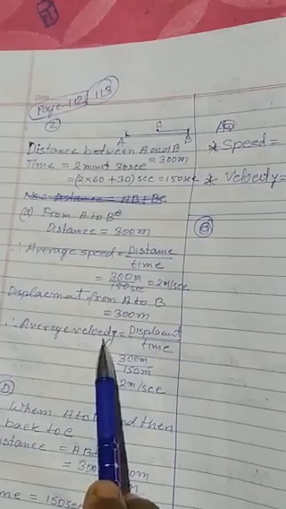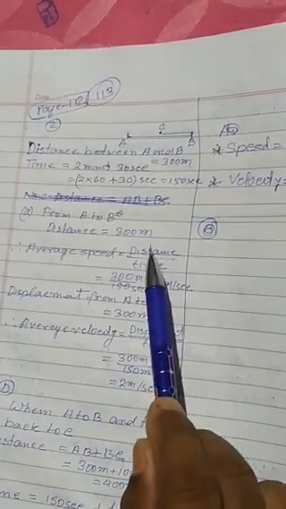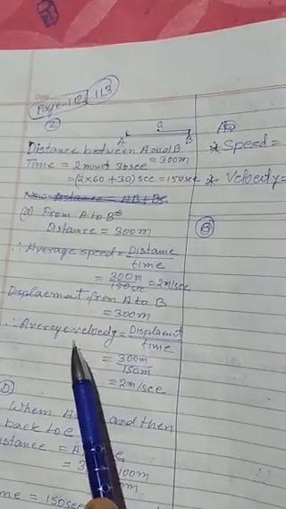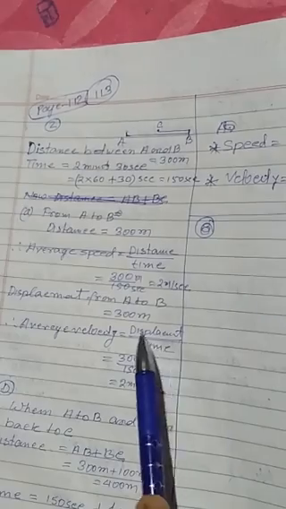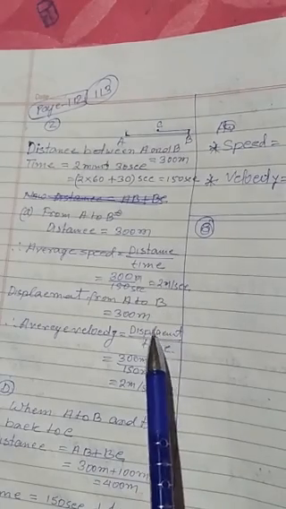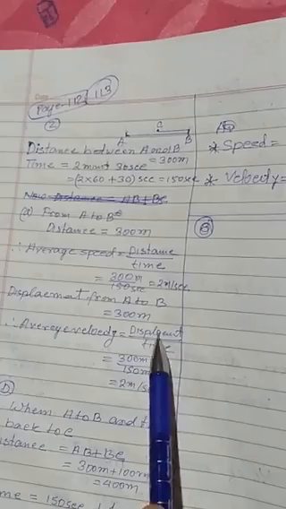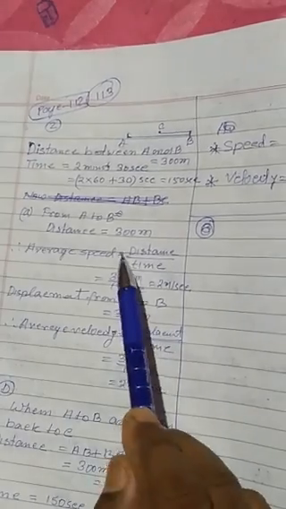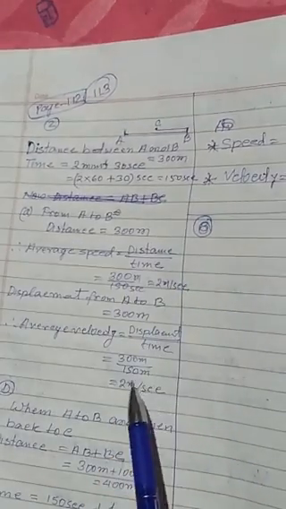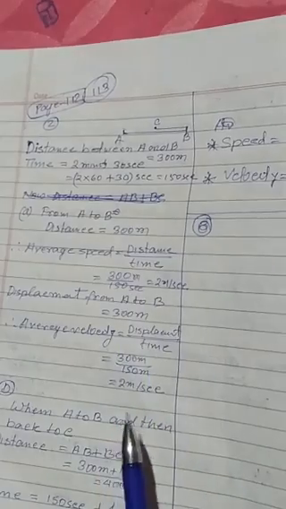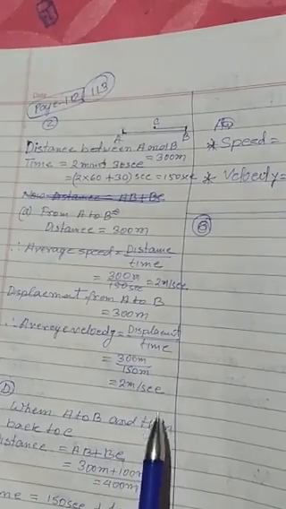Average speed is distance divided by time, and velocity is displacement divided by time. Remember that velocity is the displacement divided by time, and speed is the distance divided by time. So for A to B, the average velocity and average speed are equal.